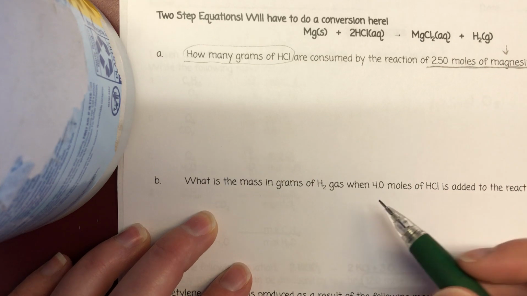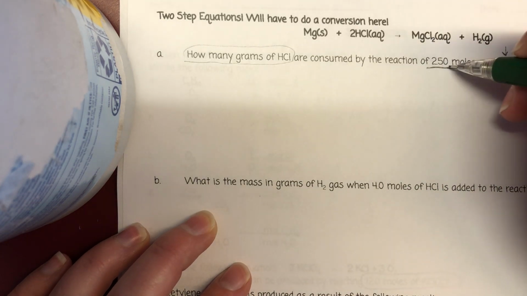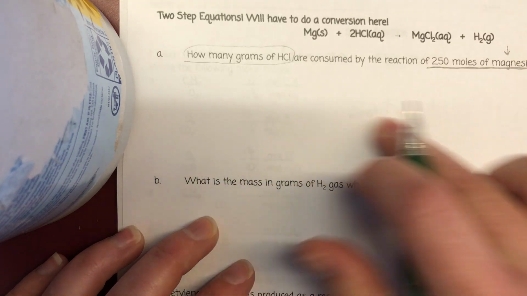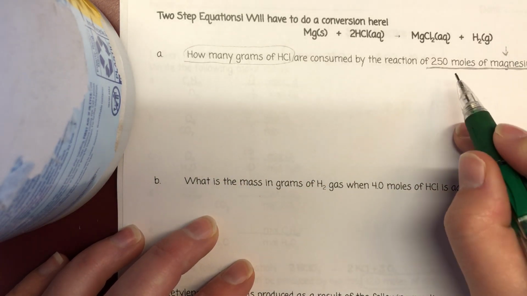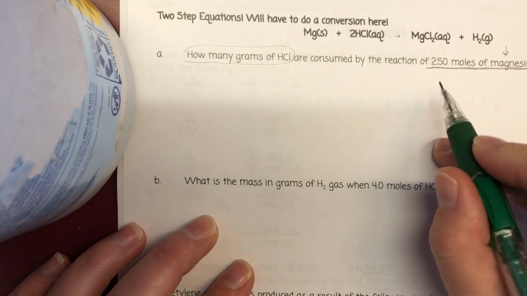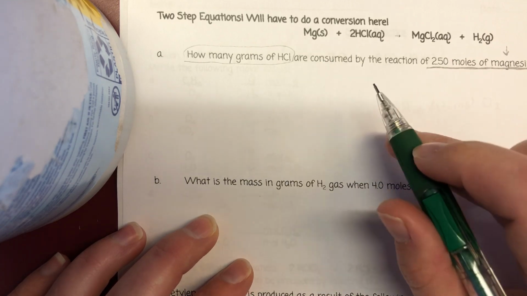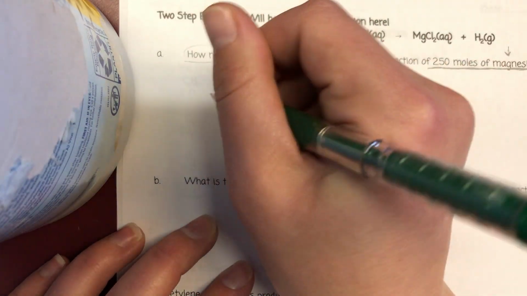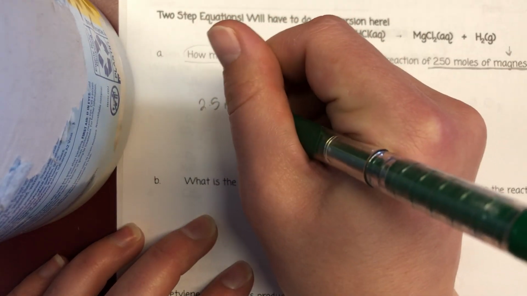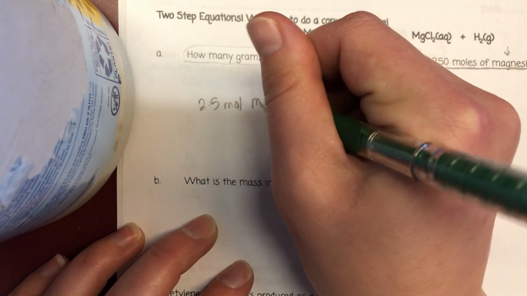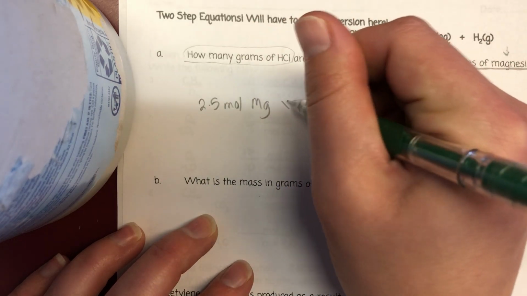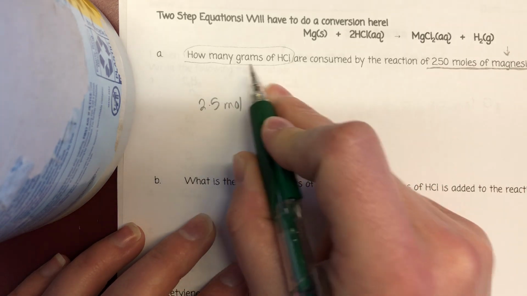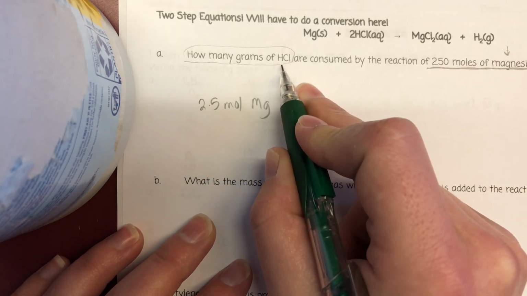That's my start substance. If my start substance is in moles, that means I can do my conversion at the end. If the start substance is in grams, I have to do my conversion first because stoichiometry only works if we're going from mole to mole. All right, so I've got 2.5 moles of magnesium, and I'm gonna multiply that by my mole ratio so nothing changes. So HCl is my desired substance.